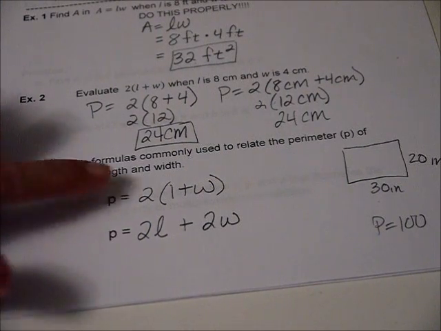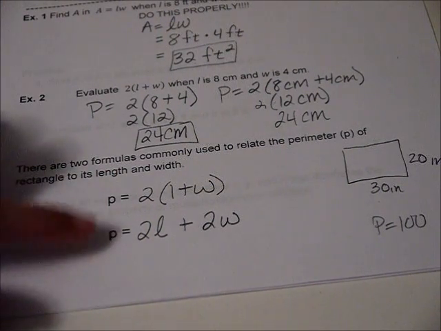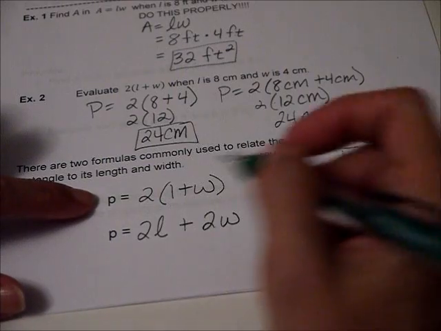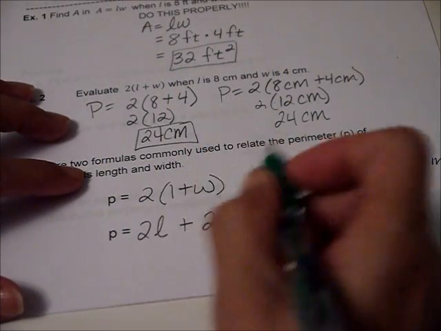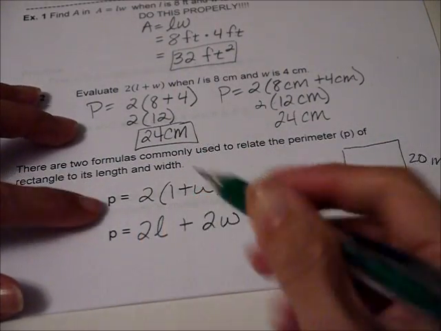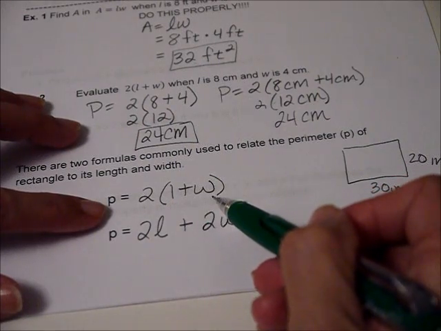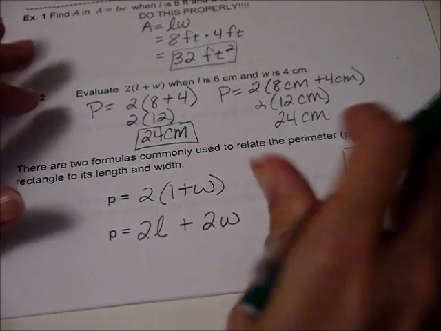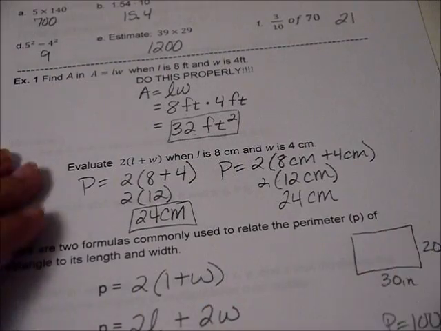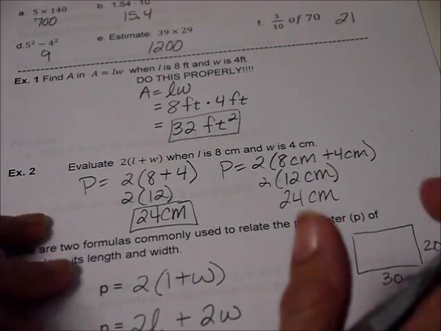In fact, this is illustrating what's called the distributive property. And that's when you distribute, or multiply, what's on the outside times everything on the inside. All right, so let's put this into practice and see if we can make sense of the distributive property.